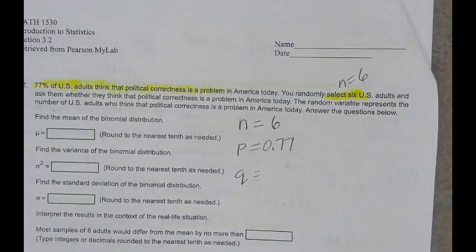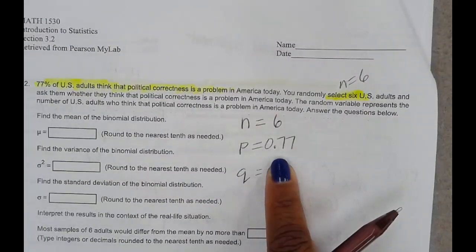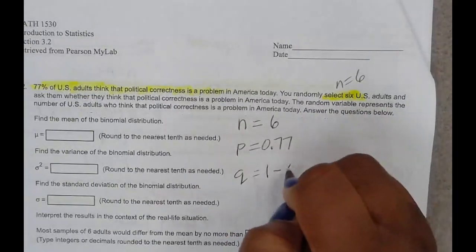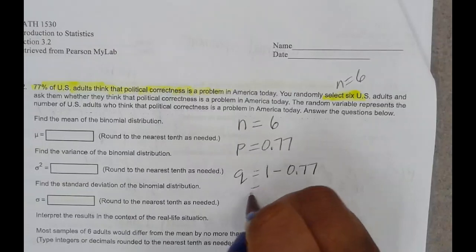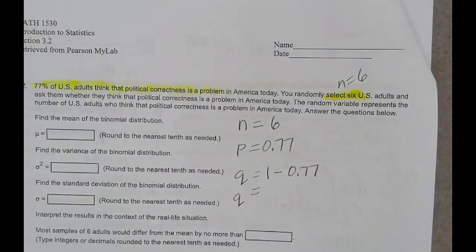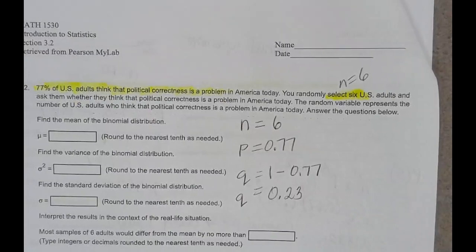Well, if they believe it is a problem, how many believe it is not a problem? It's the subtraction of 1 minus 0.77. So Q then equals 0.23. Okay, so we got our N, P, and Q.